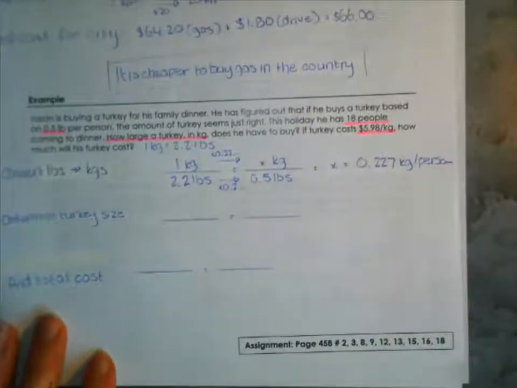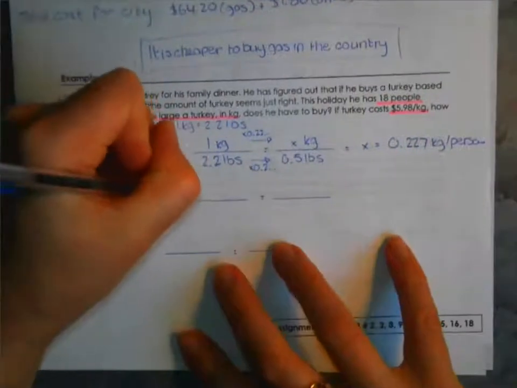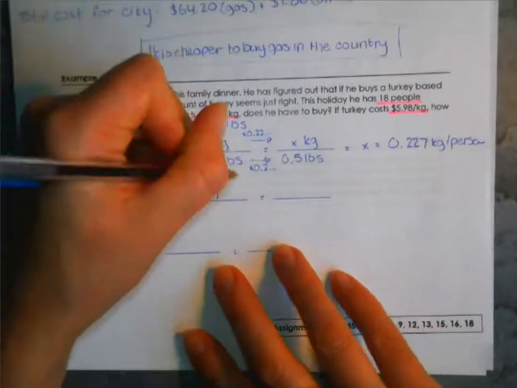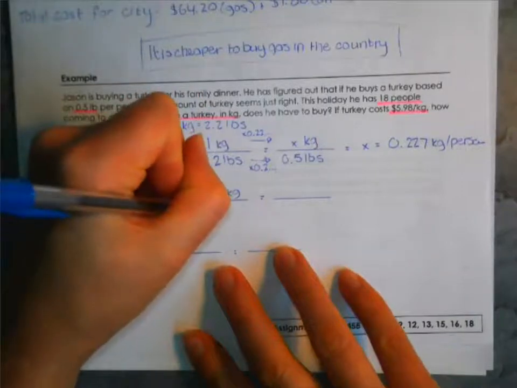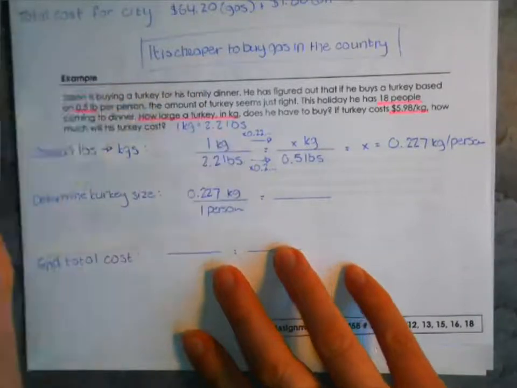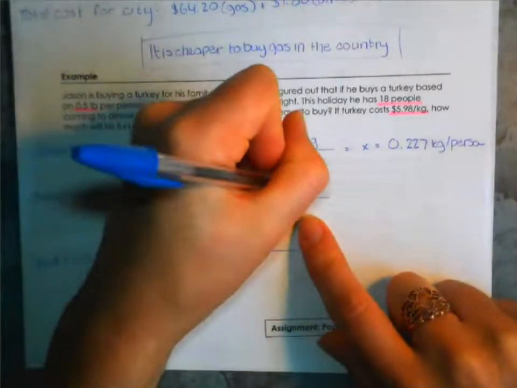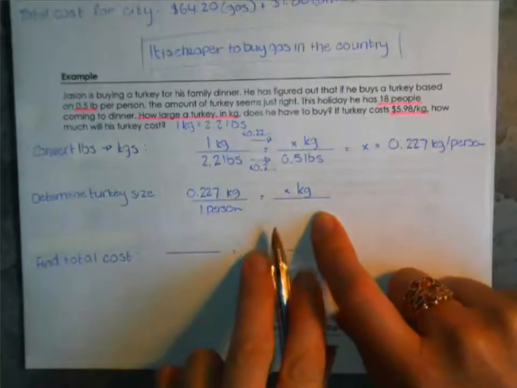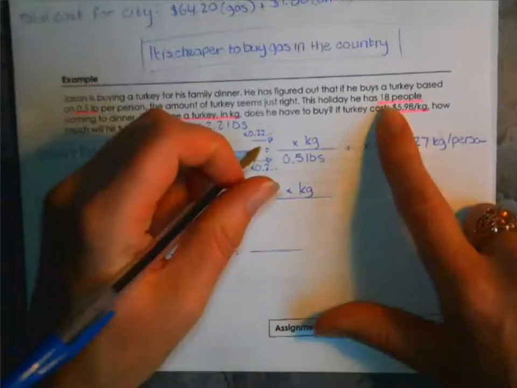Okay, so now that we know how much weight there is per person, 0.227 kg for every one person, we can say how many kilograms do we want if we keep the same kind of ratio or rate. How many kilograms do we want for 18 people?